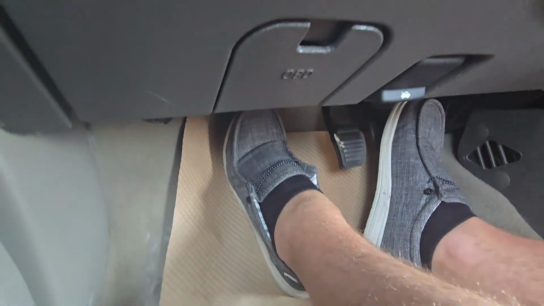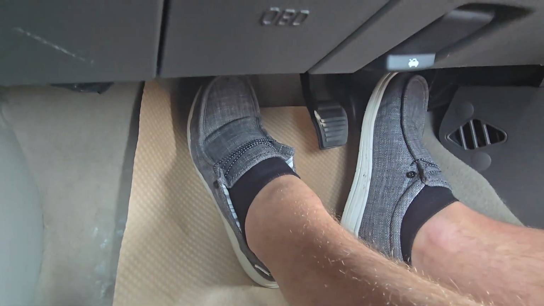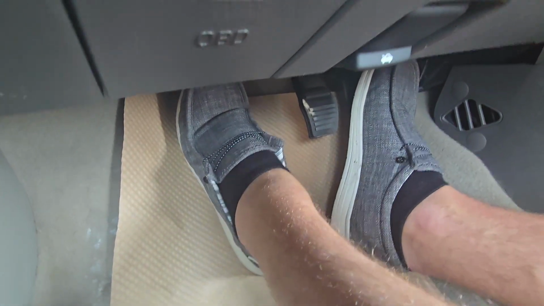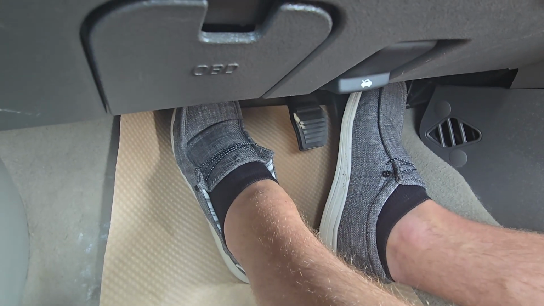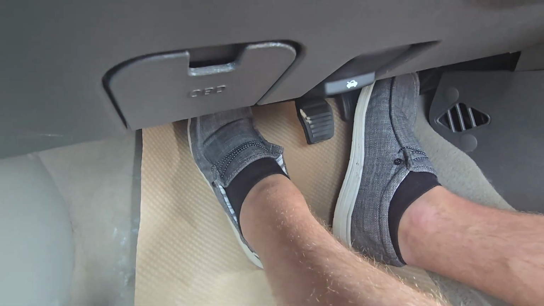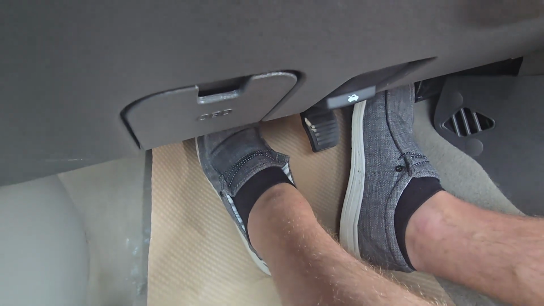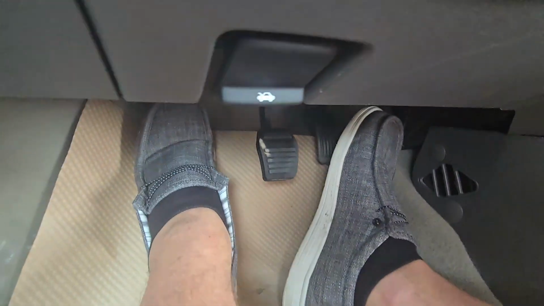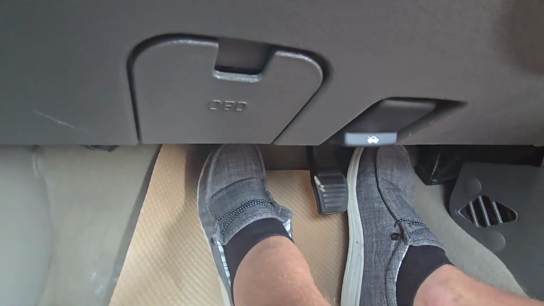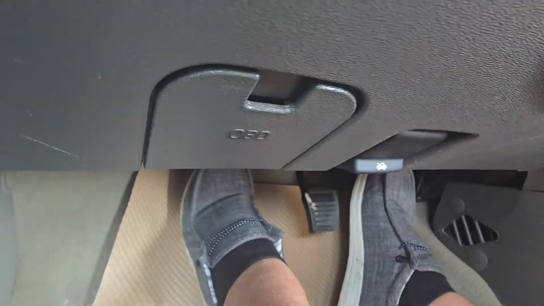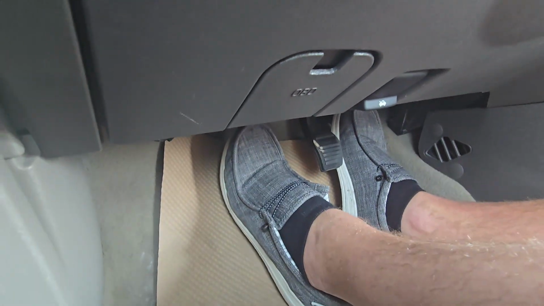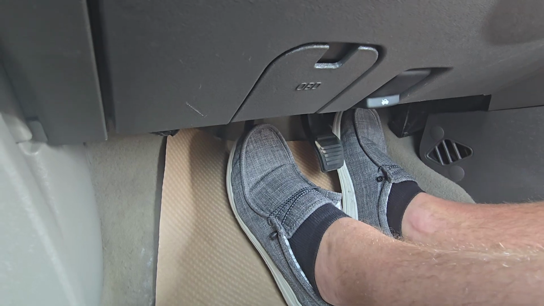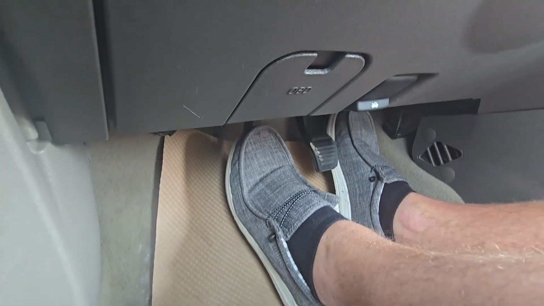And now I'm gonna be going through all the gears again, but I'm gonna be showing you my footwork. Basically I'm gonna show you how the clutch and gas pedal work. I'm gonna start. I selected the 1st gear now, and as you can see, I'm gonna be releasing the clutch slowly and giving it gas.